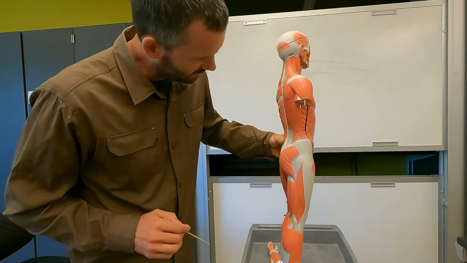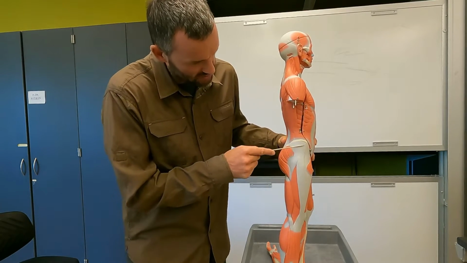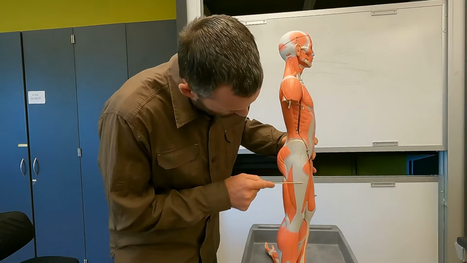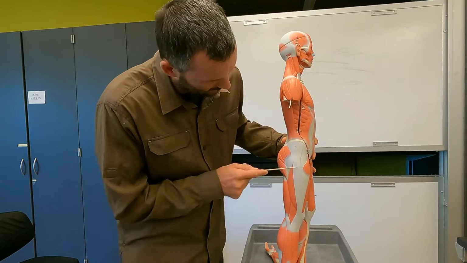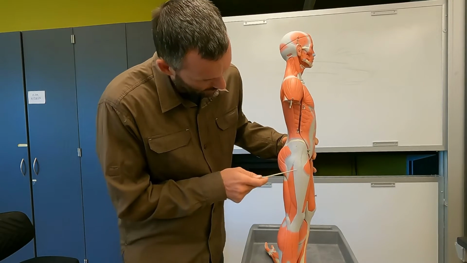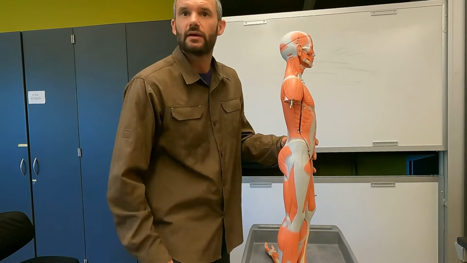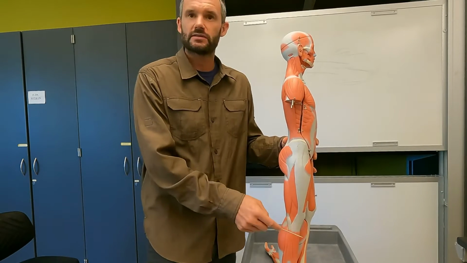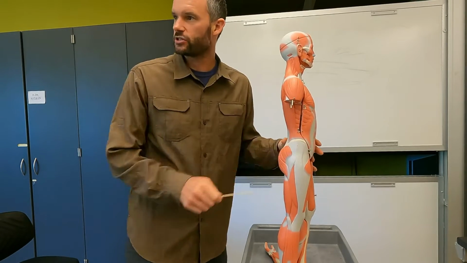Then we have, and again, it's a little ambiguous here, but there's a muscle up here. This is showing it all as fascia, but there is a muscle up here that runs into this tight, strong band of tissue that runs down the lateral side of your leg. What do we call this band of fascia that runs down the lateral side of your leg? That's your IT band, your iliotibial band or your iliotibial tract, because it runs from the ilium down to the tibia. And there's a couple muscles that insert into your IT band.